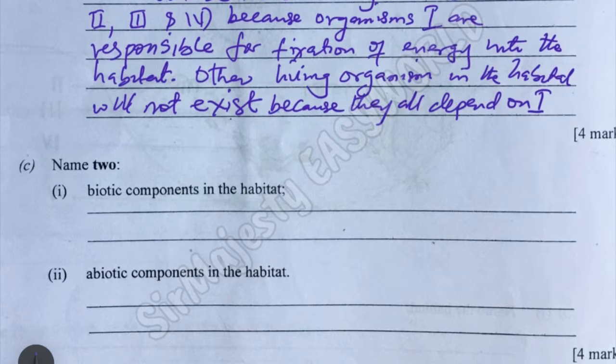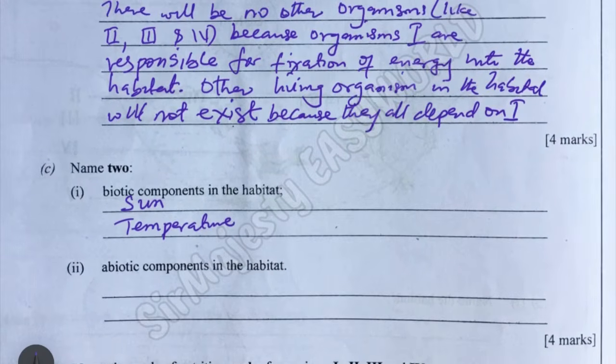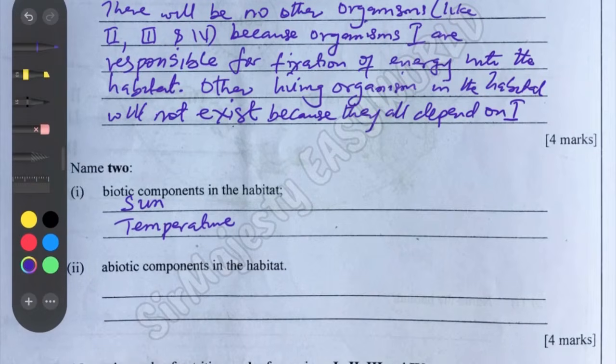Okay, name two biotic components in the habitat. At least we can see the sun. Yes, because it's stratified. We also see the temperature there. They say biotic and I'm saying abiotic. Please, biotic is for living components.